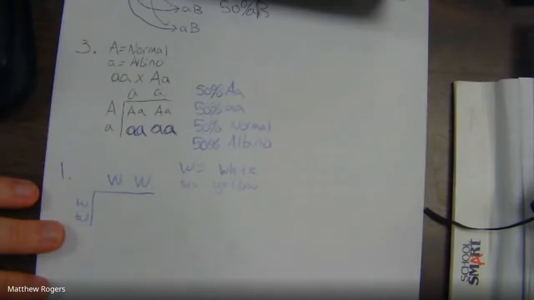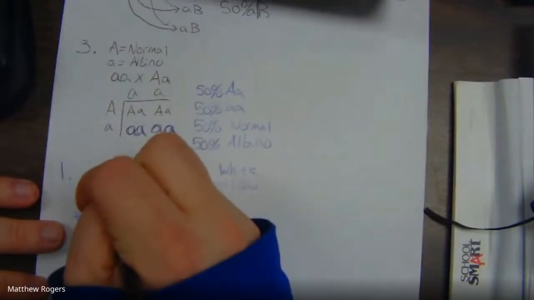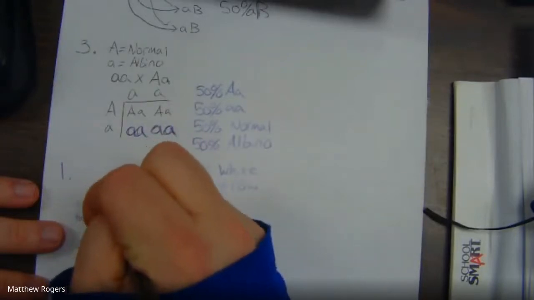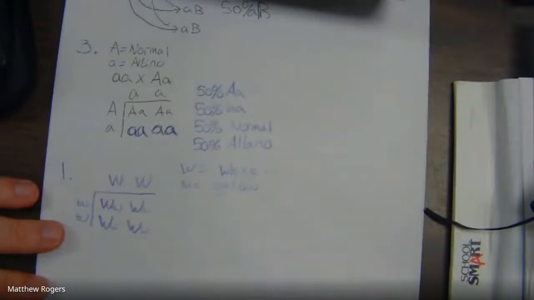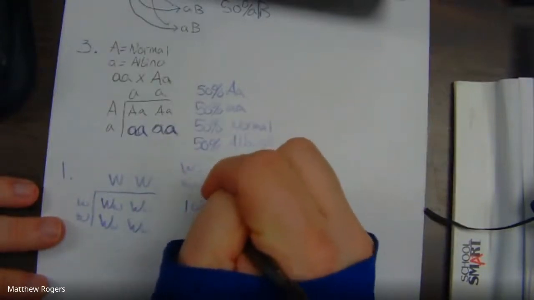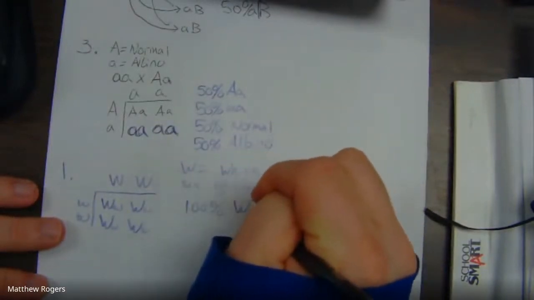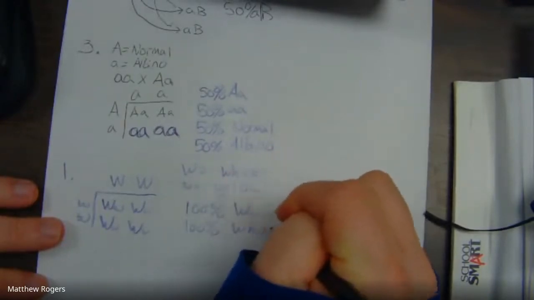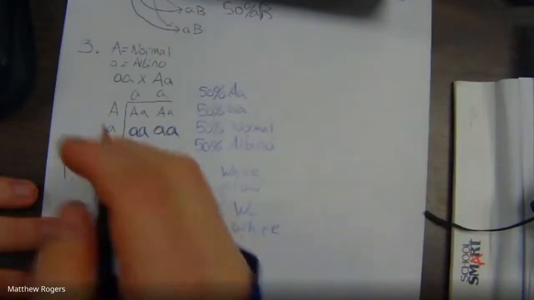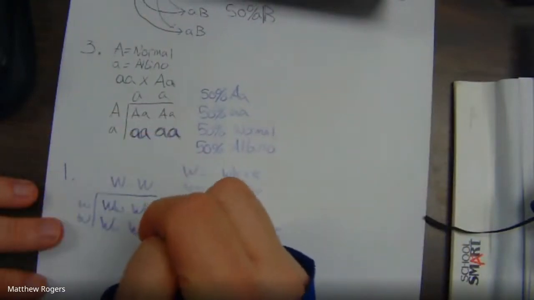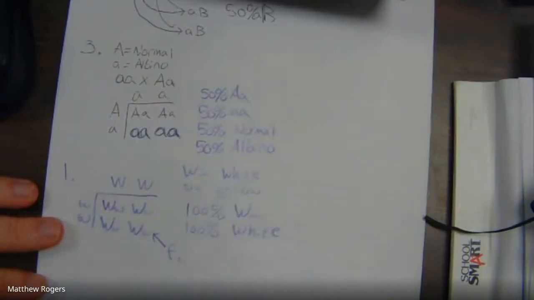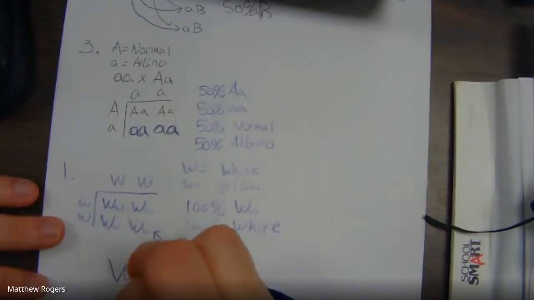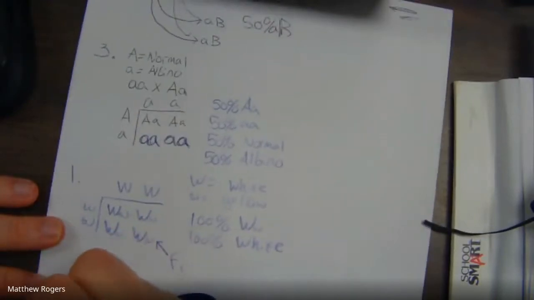Awesome. And then we're going to do the Punnett square. We find out they should all become big W, little w. So 100% big W, little w, 100% white. Now this is the F1 generation. These are the F1s. So we're going to take two of those and reproduce them to get F2. So big W, little w, big W, little w.